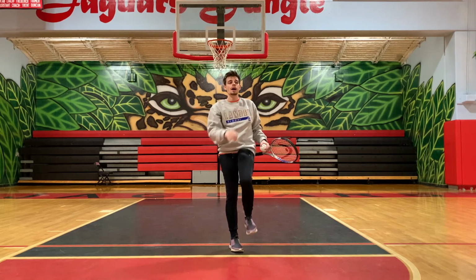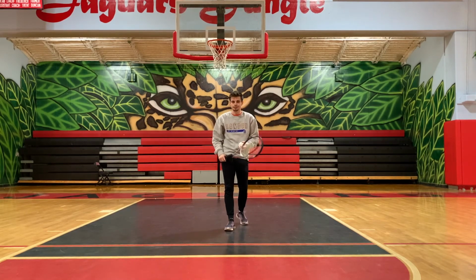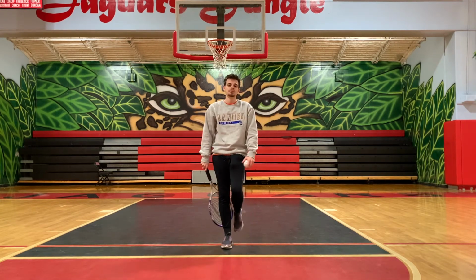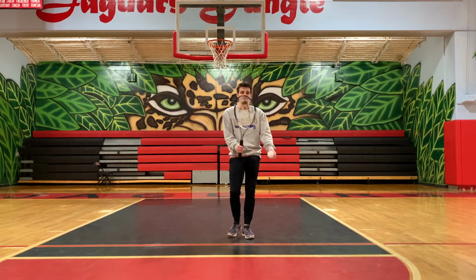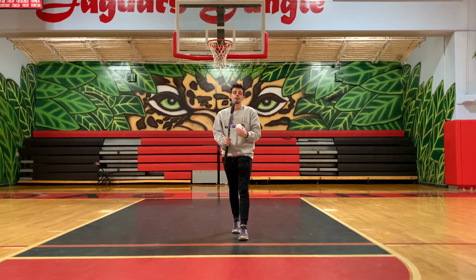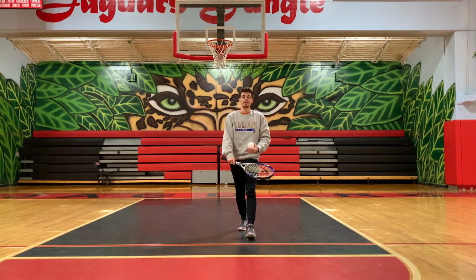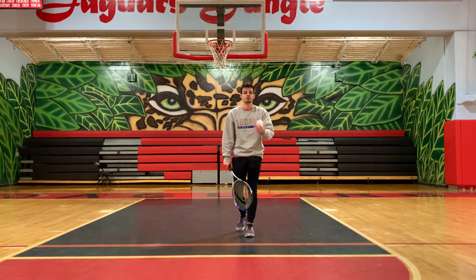Alright guys, so now we're going to look at one of our other strategies. This is going to be the low and fast strategy. So it's very similar to the dink, but instead of just barely hitting it over that net, you're going to be hitting the ball with a lot more velocity and a lot more speed to kind of make it tougher for your opponent to react as quickly.